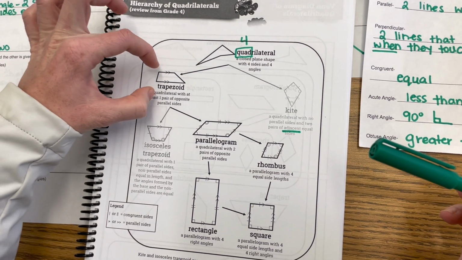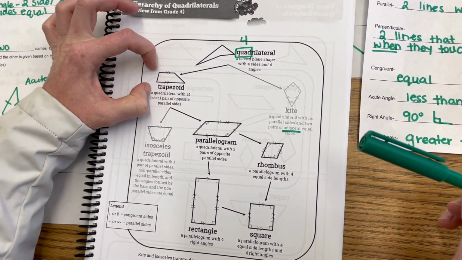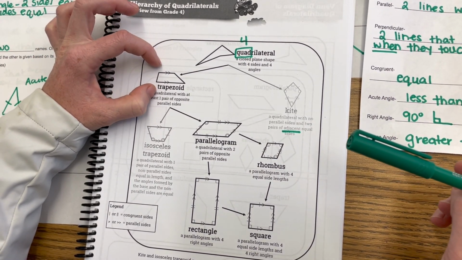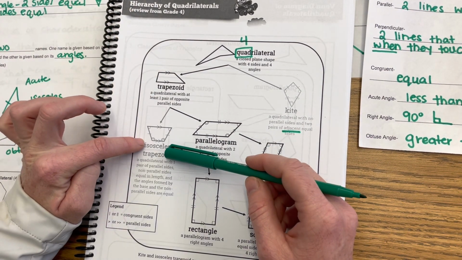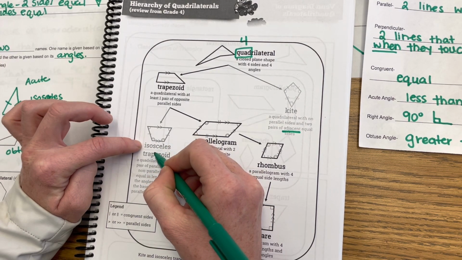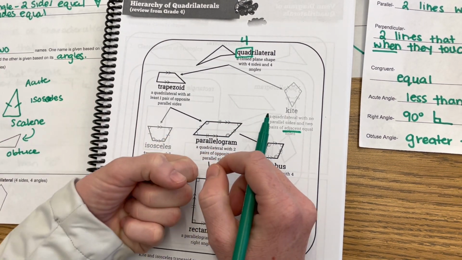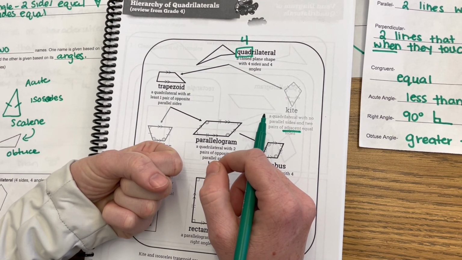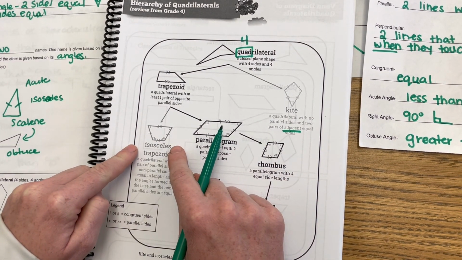Okay, so now we're going to go on to the four-sided shapes that have parallel lines. We have an isosceles trapezoid, and I look at this, and if it was continued down, I would see an isosceles triangle. It looks like part of an ice cream cone. I'm just holding that bottom portion. Isosceles.